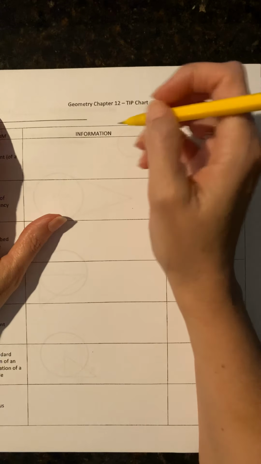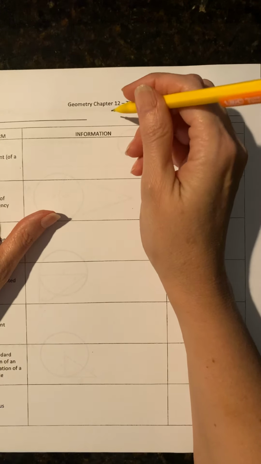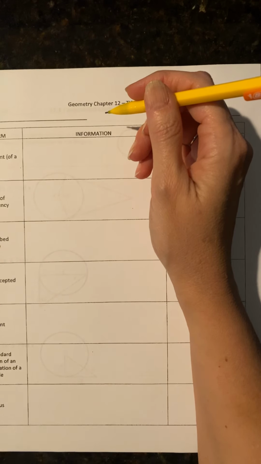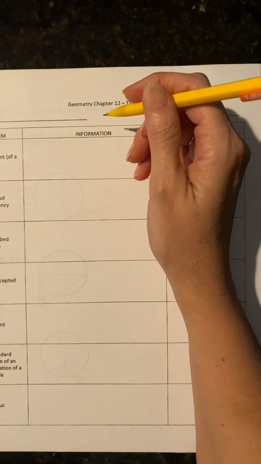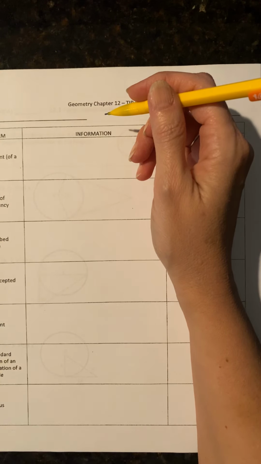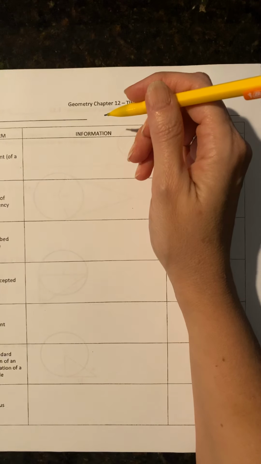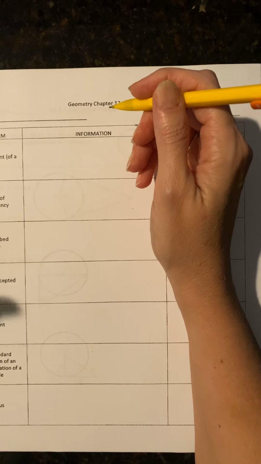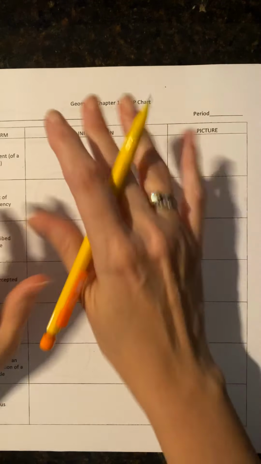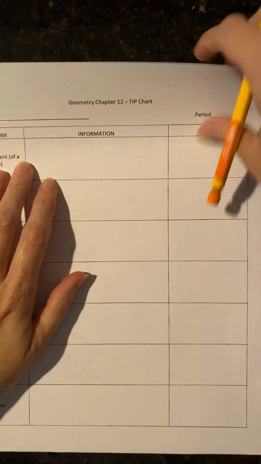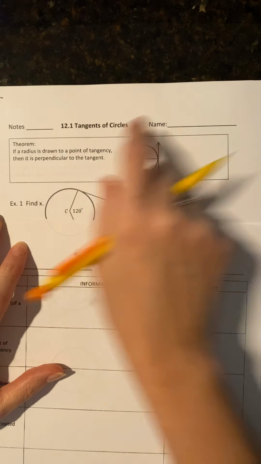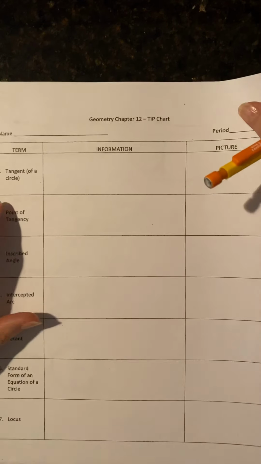Good morning, guys. Today we are going to be starting chapter 12. With chapter 12, we're adding a couple sections that we did last week from section 10.6, and that was on arc measure and arc length. Today we're going to do a little section on tangents. Okay, so you need this tip chart. You need the 12-1 notes on tangents of circles, and now we're going to get started.